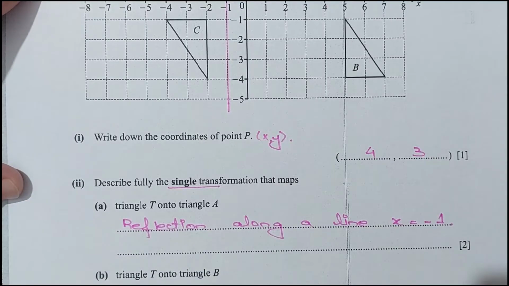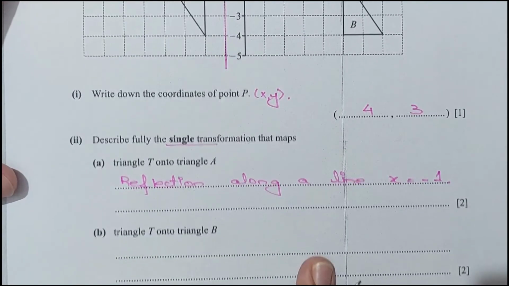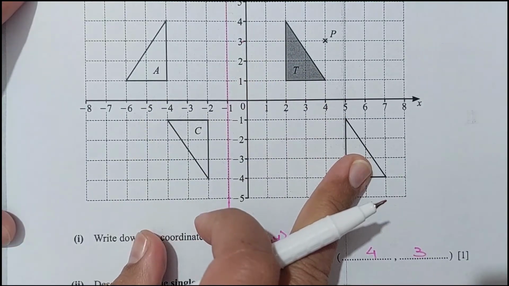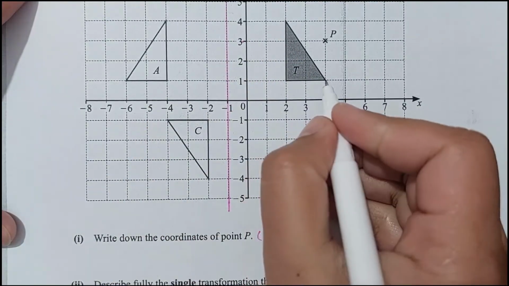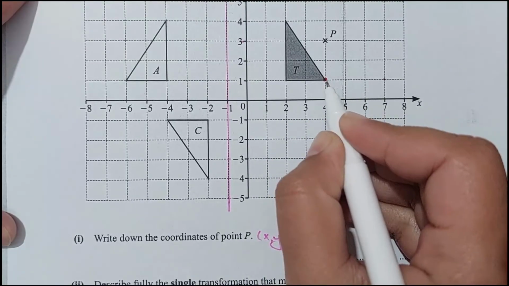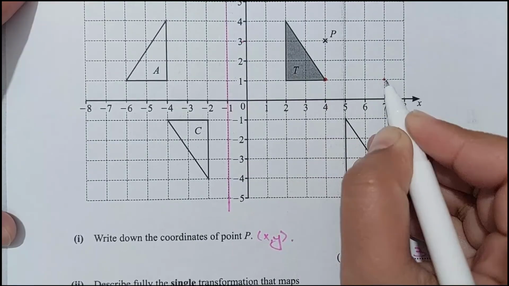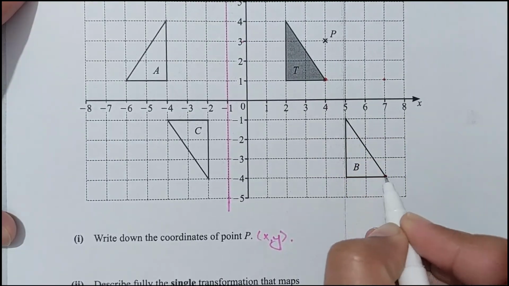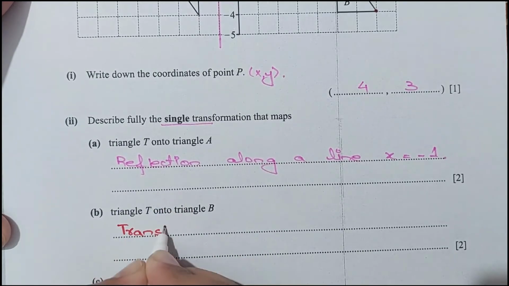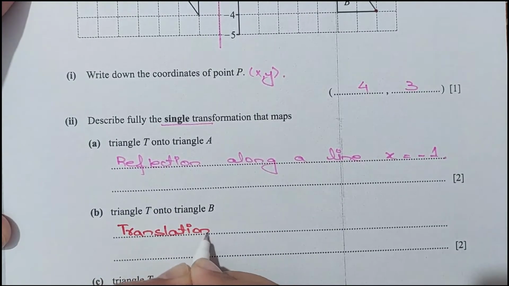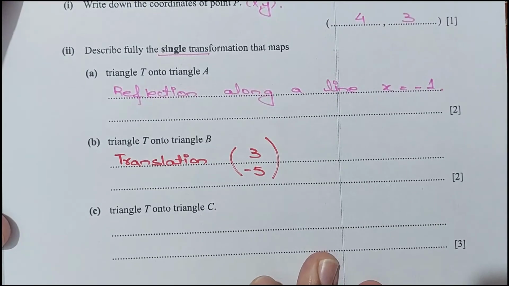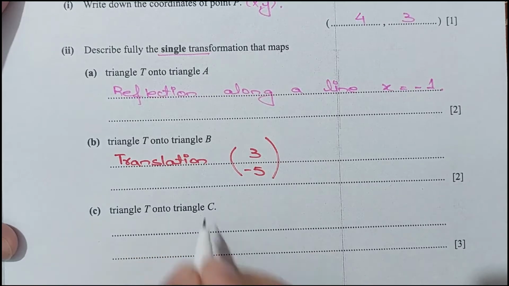Now for part B, triangle T onto triangle B. You can look at T and B. This is a translation. Fix the vertex and check how much it is translated. 1, 2 and 3, 3 units right, and 1, 2, 3, 4, 5 down. This is a translation, 3 units right and 5 units down. So 5 is negative. Now for part C, triangle T onto triangle C.